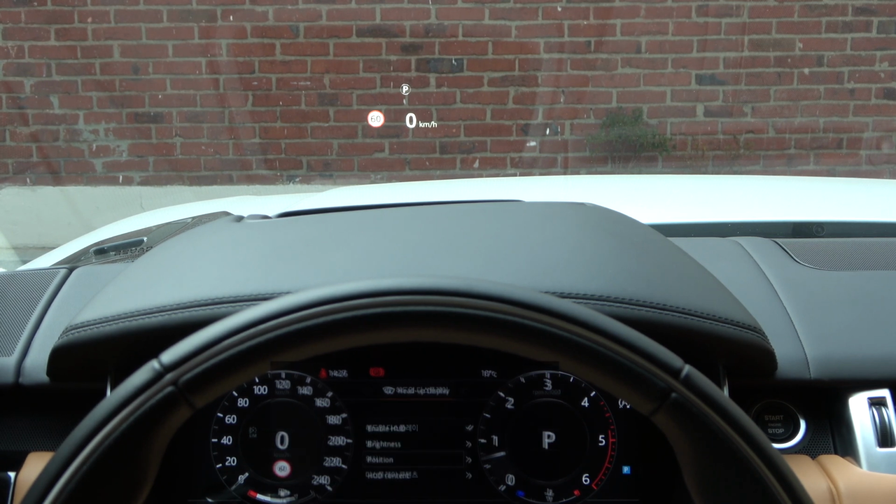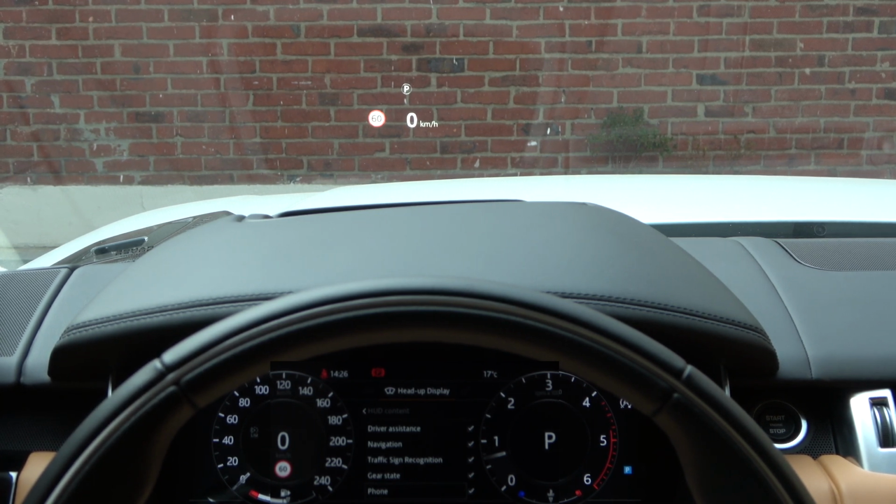Next, let's take a look at what contents can be viewed through the head-up display. 5 contents of driver assistance, navigation, traffic sign recognition, gear state and phone can be viewed through the head-up display. These 5 contents can be individually disabled or activated.